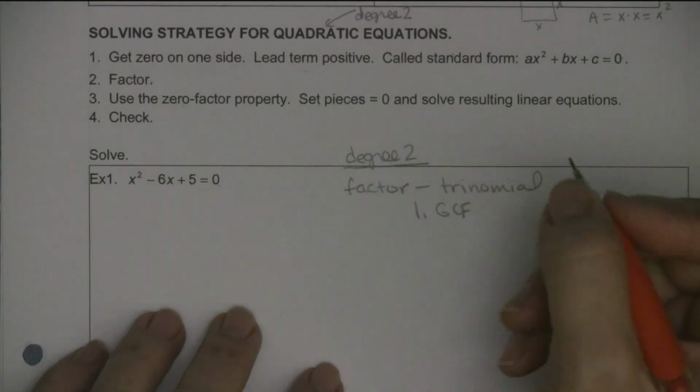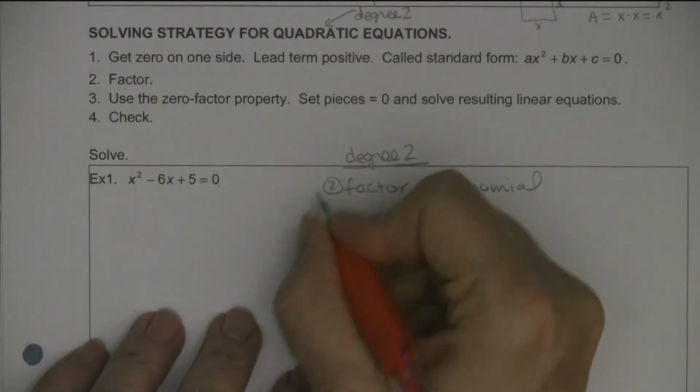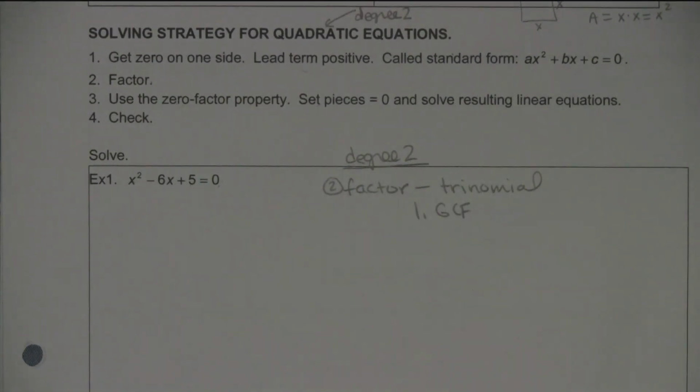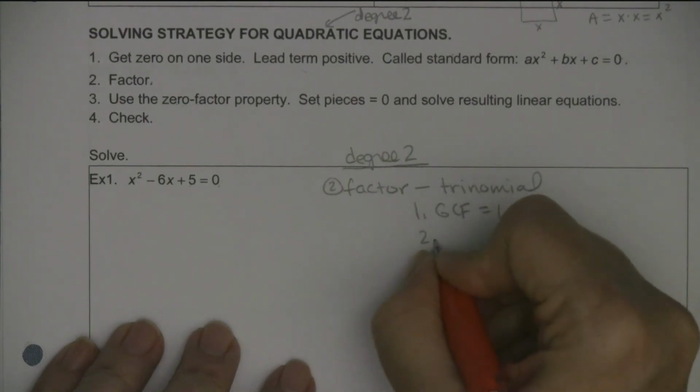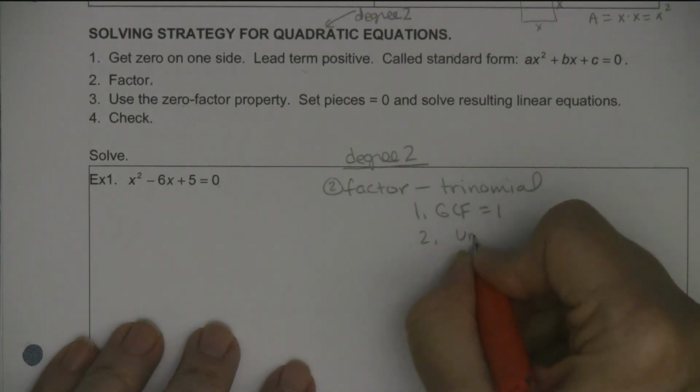So that's where I'm on. I'm on step 2, which is factor it. It came ready to go. Step 1 was done, right? So I want to get it factored. It's a trinomial, greatest common factor. Well, the greatest common factor is 1, so do nothing. Step 2, unfoil.